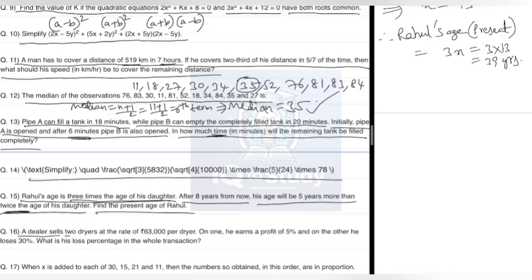A dealer sells 2 dryers at the rate of 63,000 per dryer. On one, he earns a profit of 5% and on the other, he loses 30%. What is his loss percentage in the whole transaction?